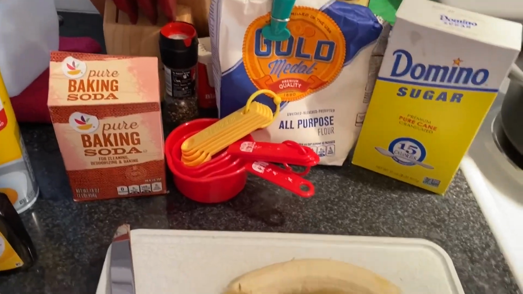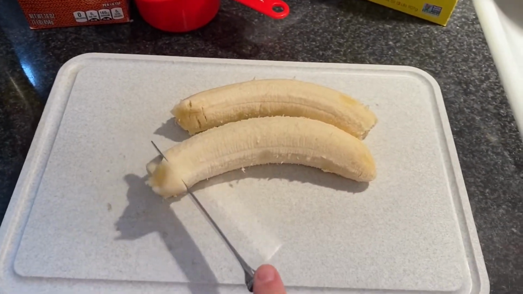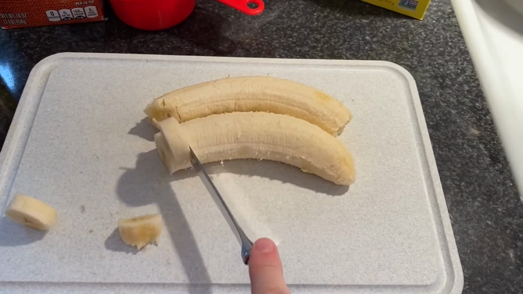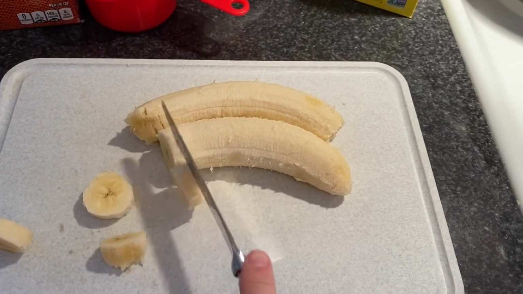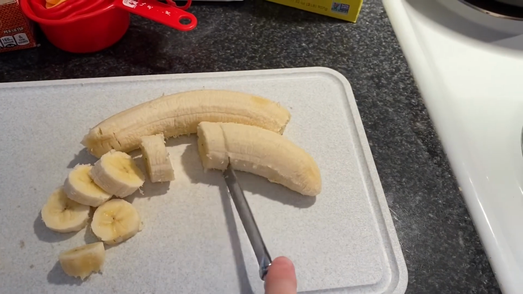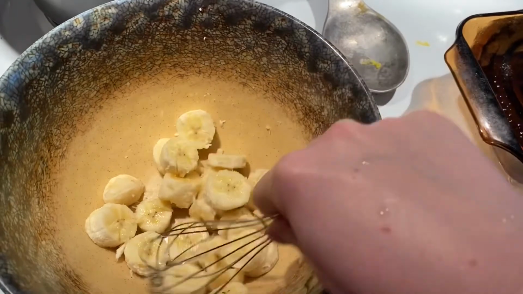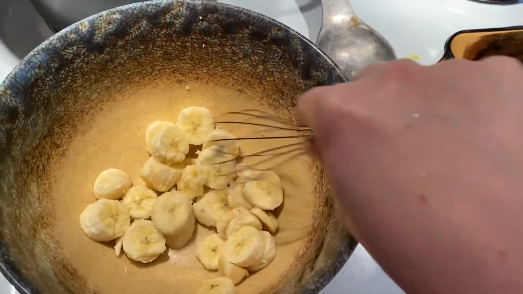Okay, it's time to whip up some banana bread. Now we're going to chop up the 2 ripe bananas. Make sure that you are cutting up the bananas into small chunks. You're going to mash these next. In a bowl, mash up the bananas using a whisk or a fork.